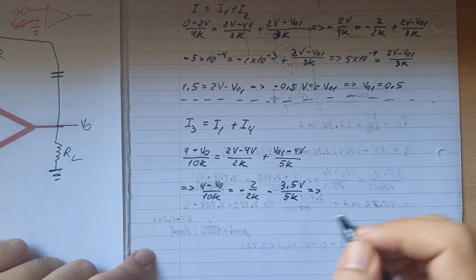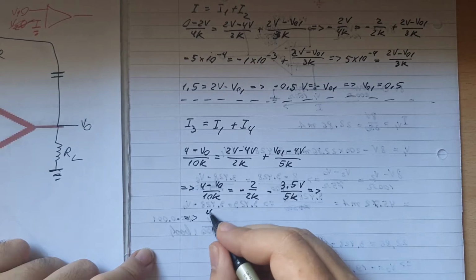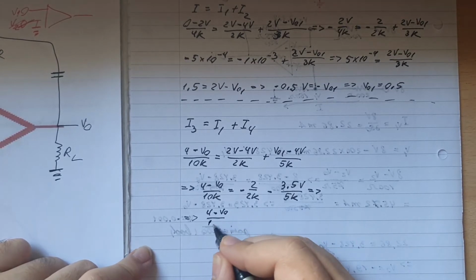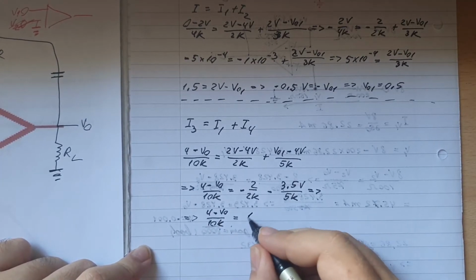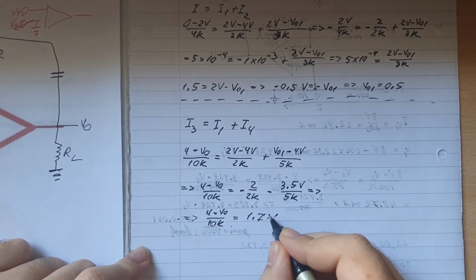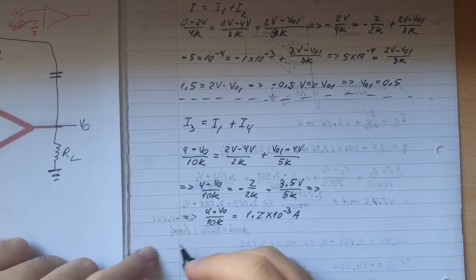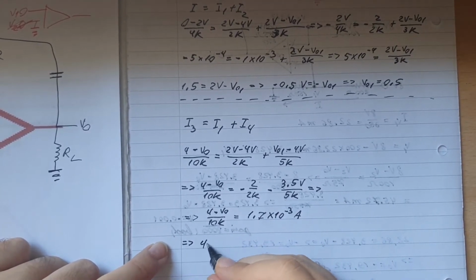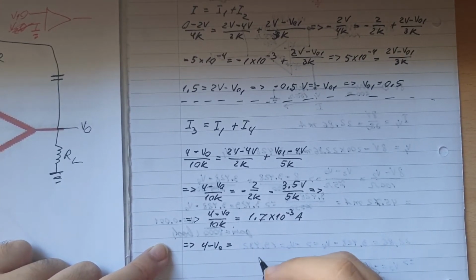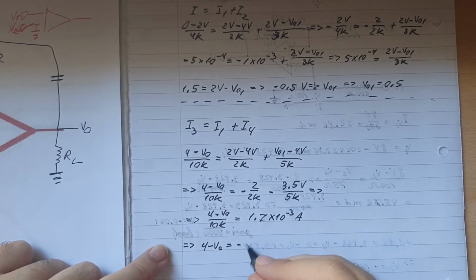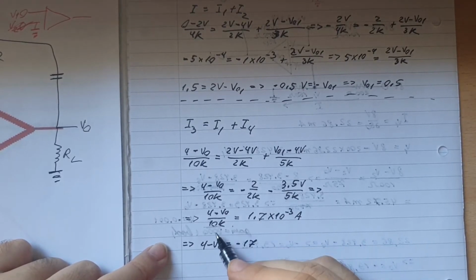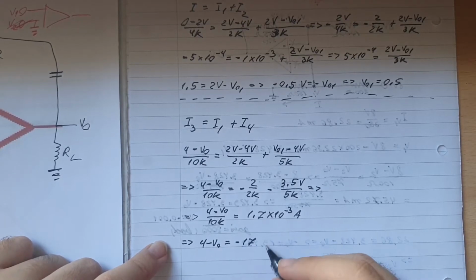Alright, therefore 4 minus V out over 10k will be equal with 1.7 times 10 to the minus 3 amps. So then 4 minus VO would be equal with minus 17, because we do 10k multiplied by this value here, and this is a minus here.